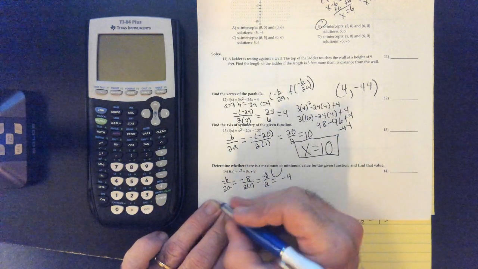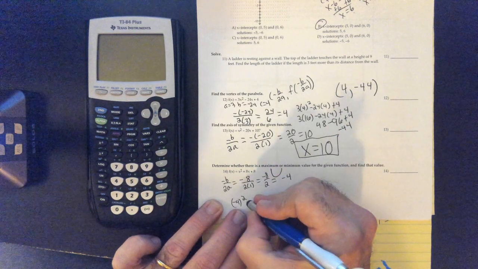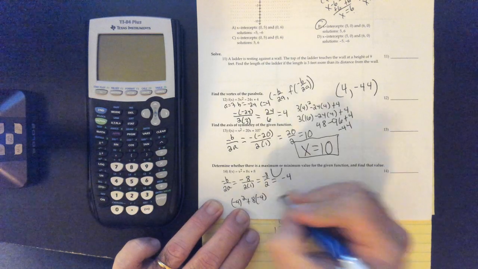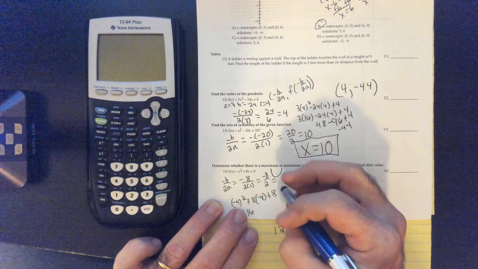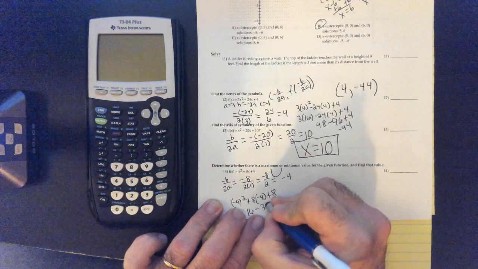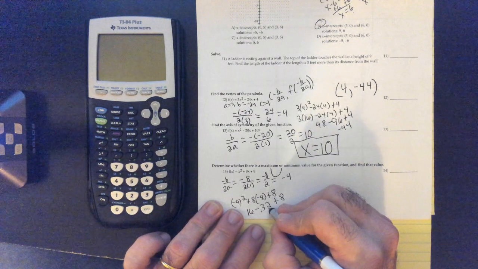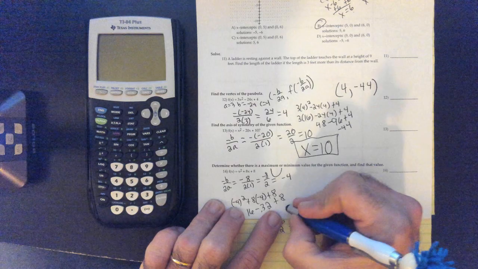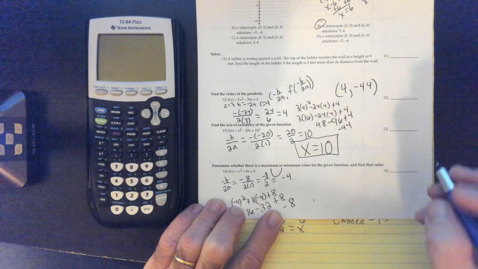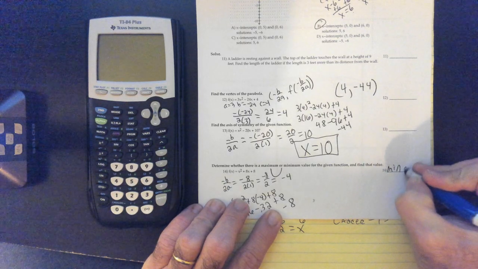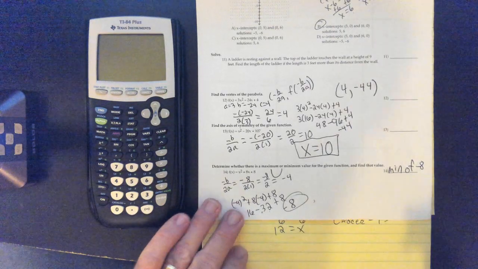So I got to put that negative 4 back into this equation. So I got negative 4 squared plus 8 times negative 4 plus 8. So that's going to give me 16. 8 times negative 4 is negative 32, plus 8. 16 minus 32 is negative 16. Negative 16 plus 8 is a negative 8. So the min or max value is a minimum of negative 8. Okay, so it's exactly what we got there.